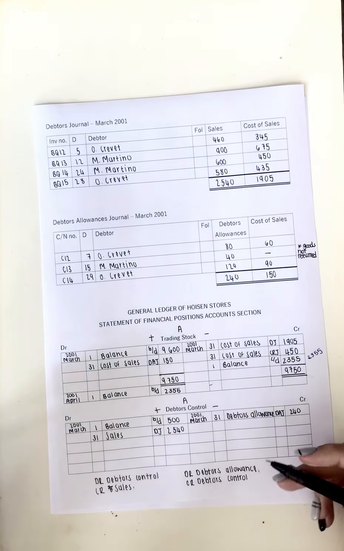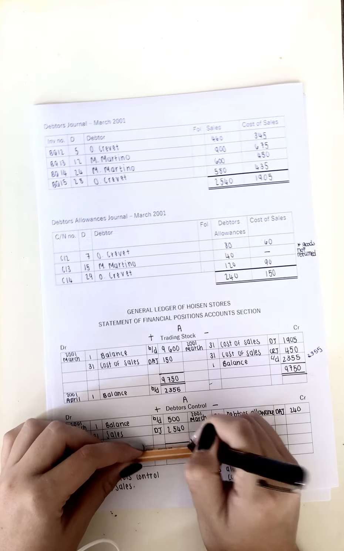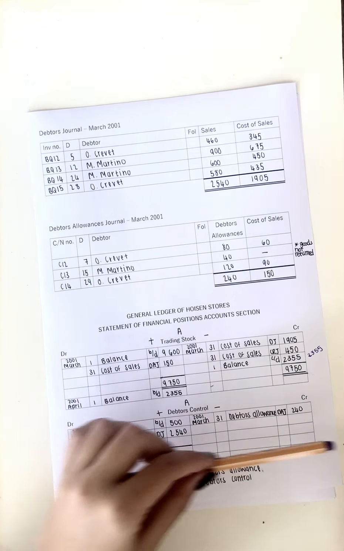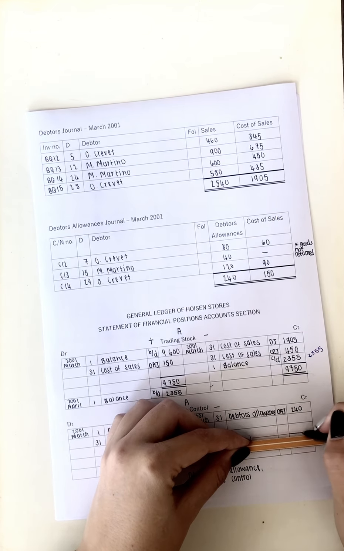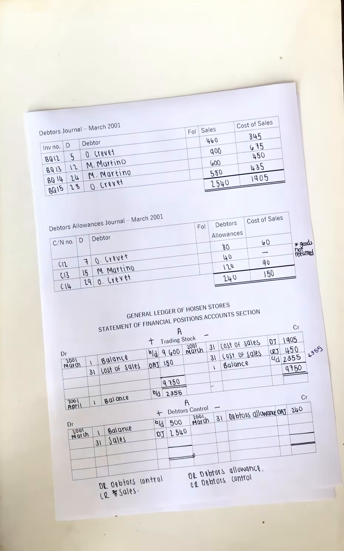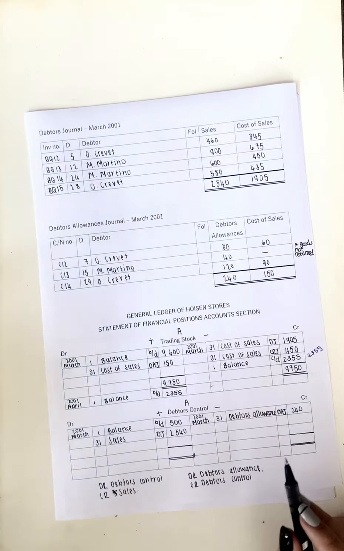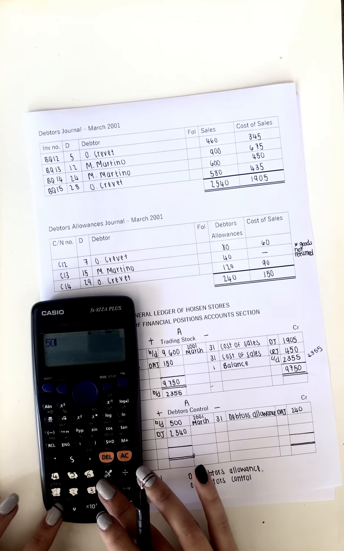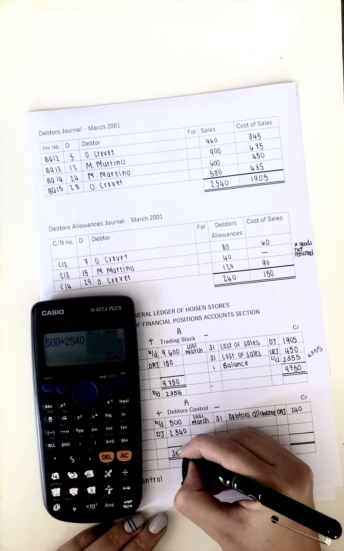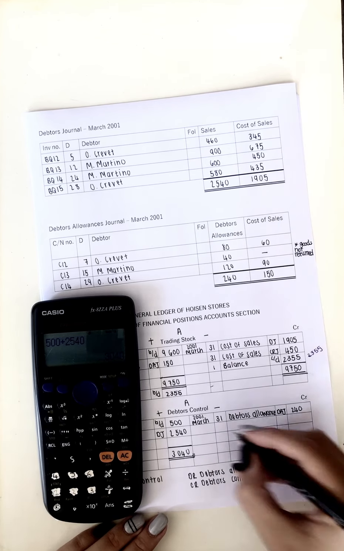Okay, so now I check, I have to balance it. Which side is more? I can already see that this side is more. So that will be 500 plus 2,540. So that gives me 3,040 Rand. Okay, how much to this side do I need to add?